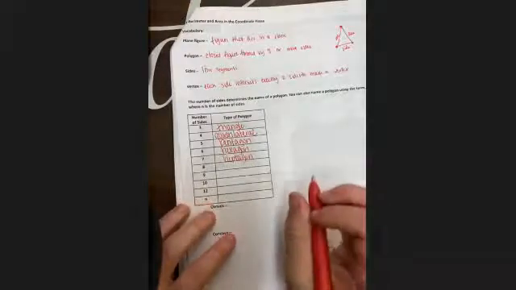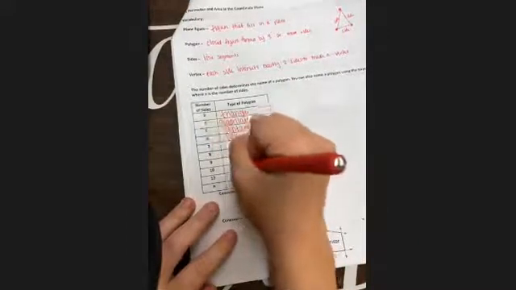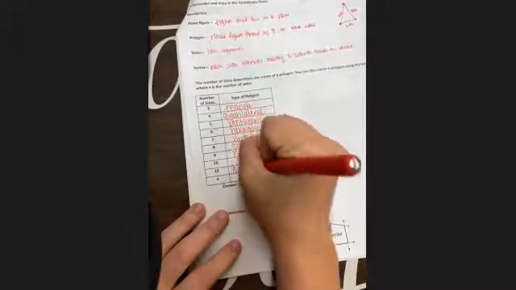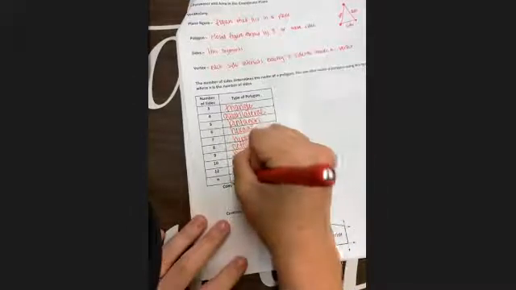Heptagon, hepta. 8, like a stop sign, is an octagon. 9 is called a nonagon. 10 is a decagon. I think of decade, decagon. And 12 is called a dodecagon. Okay, then if we just want to generalize, if we just have it in sides, we would just call it an n-gon.